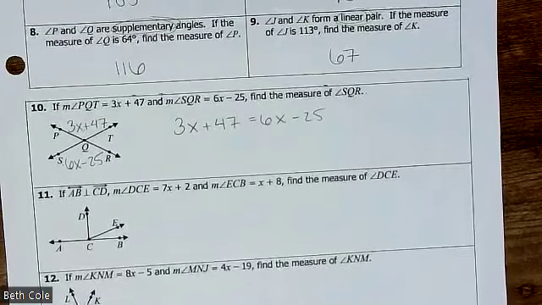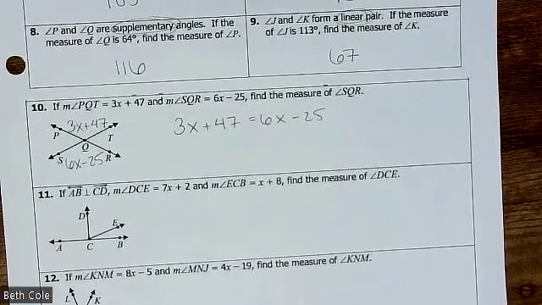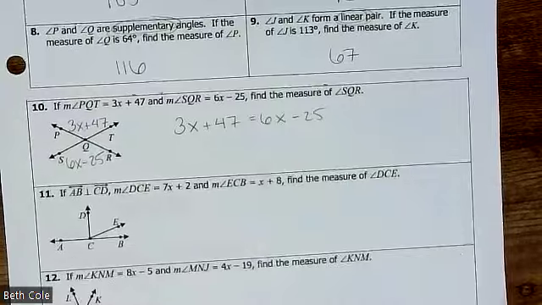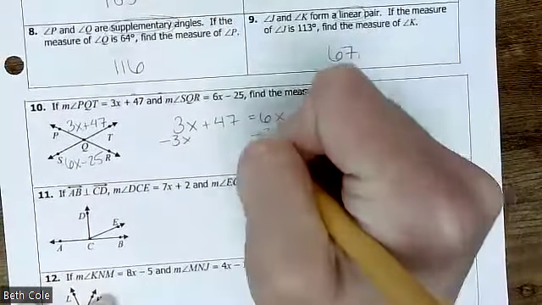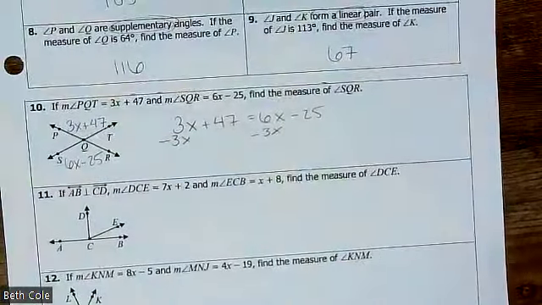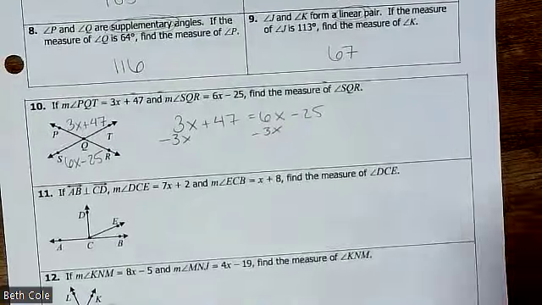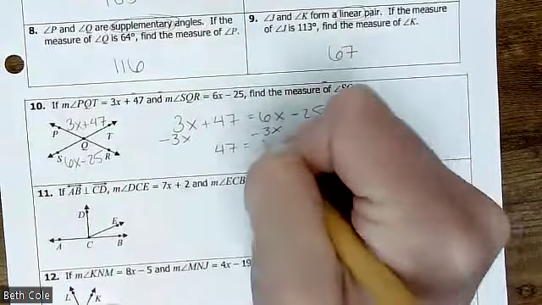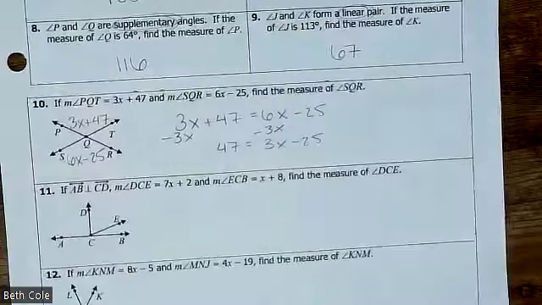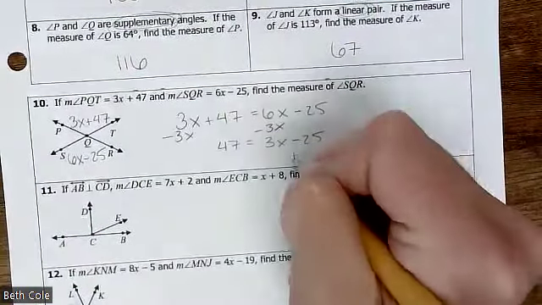And now this is why you have to have passed Algebra 1 to get to geometry. You are supposed to be able to solve that equation. So what are you going to do to both sides? Minus 3x. Good, perfect. Thank you for writing it down. Humor me and write this down. All right. So that's going to give you 47 equals 3x minus 25. Then what? Plus 25.